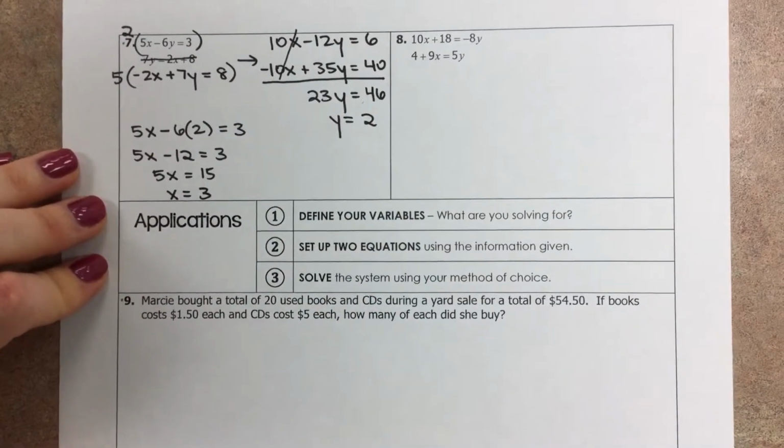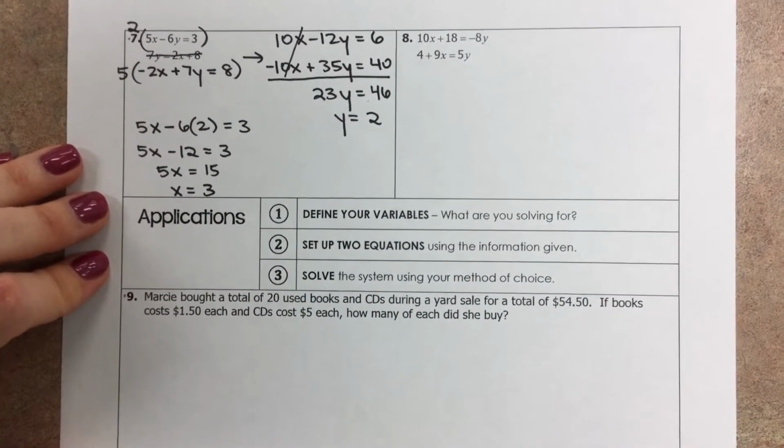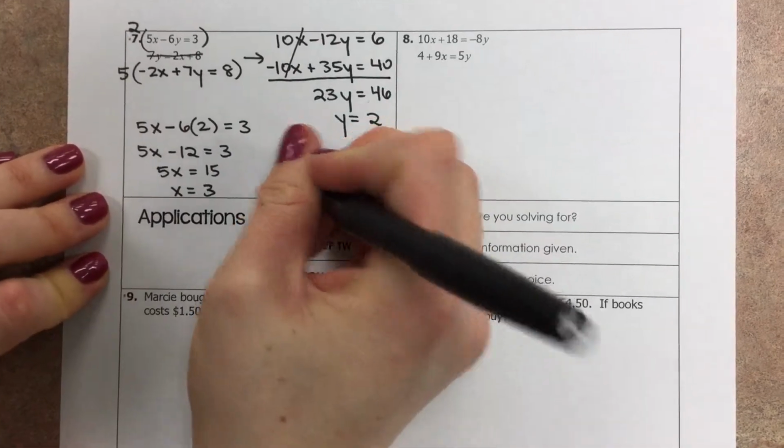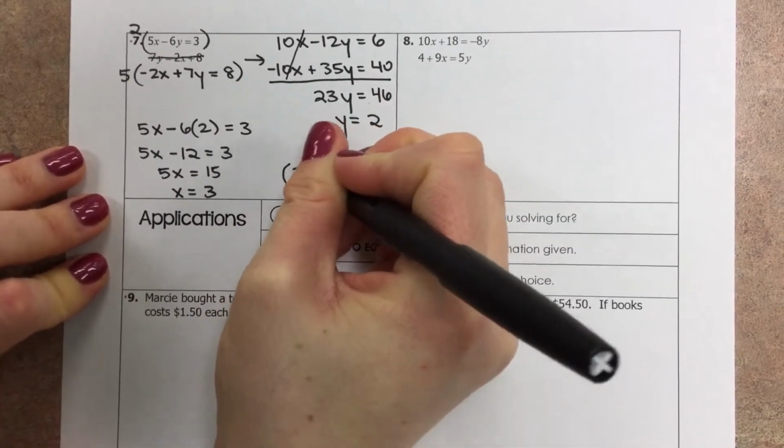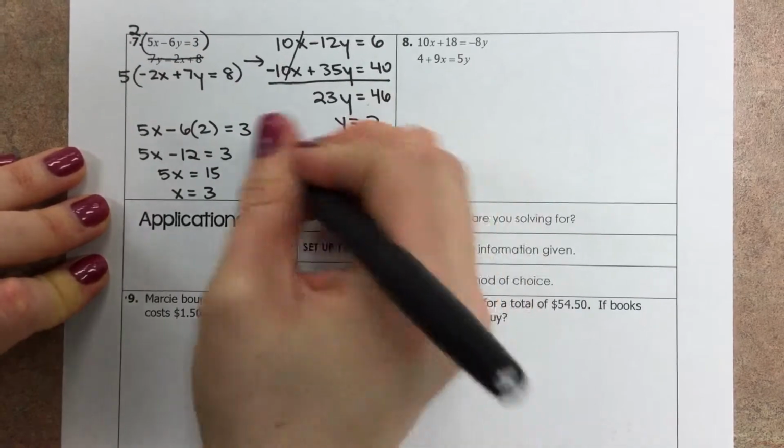So make sure your answer is written in an ordered pair, if it is an answer, which is different from like number 6. So ordered pair means the x coordinate first, and then the y coordinate, and that would be your final answer.